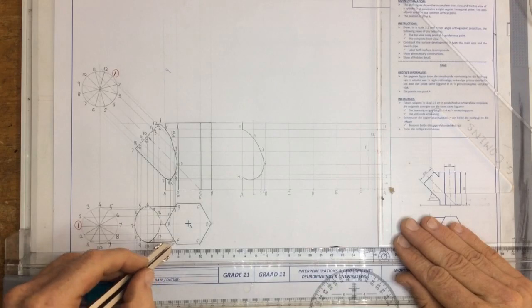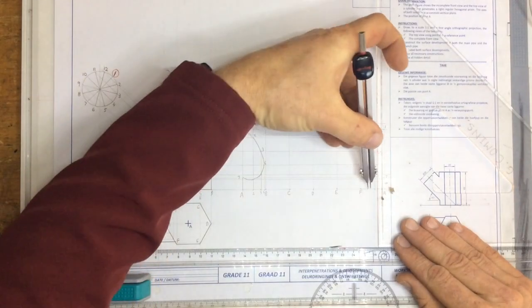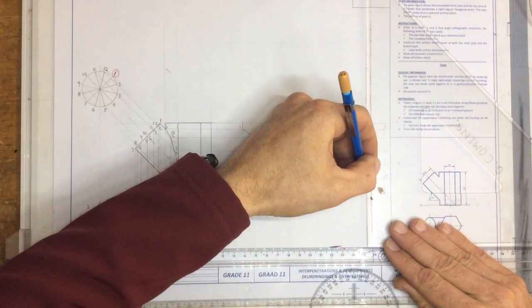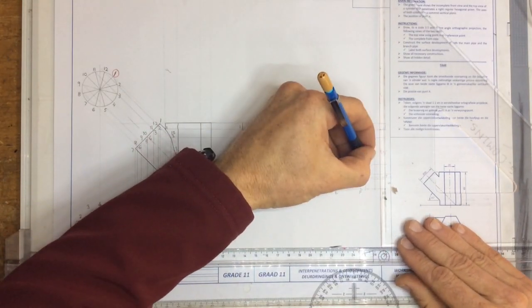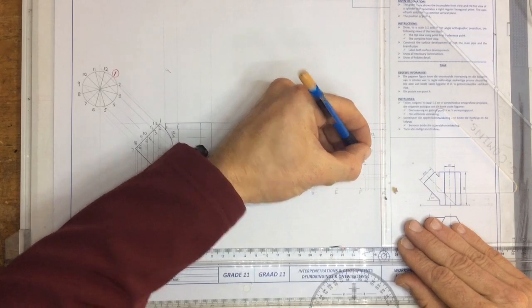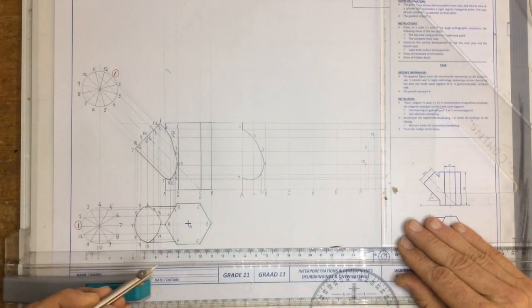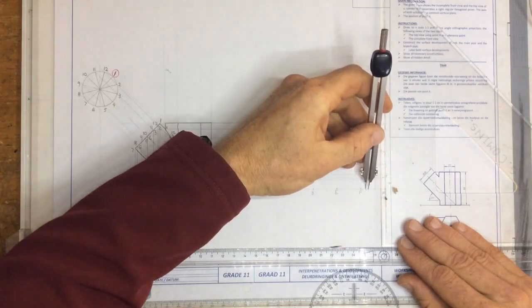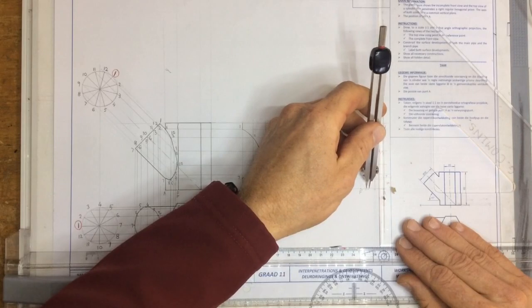11 to 10, that distance over there, 11 to 10. Take that up over here, that would be 10. 10 going back to 9, from there to there. Note, I don't carry on going that way, I'm going this way.